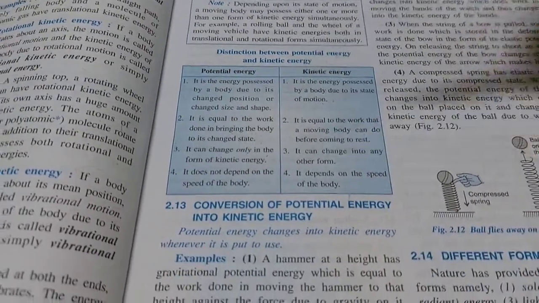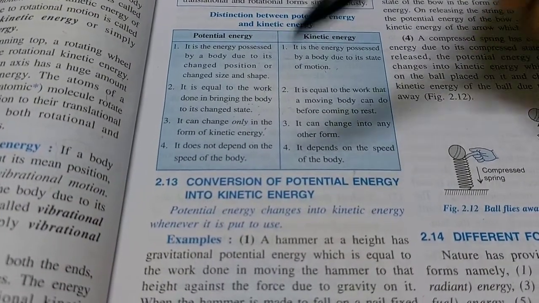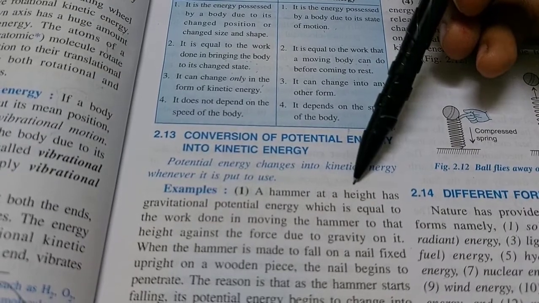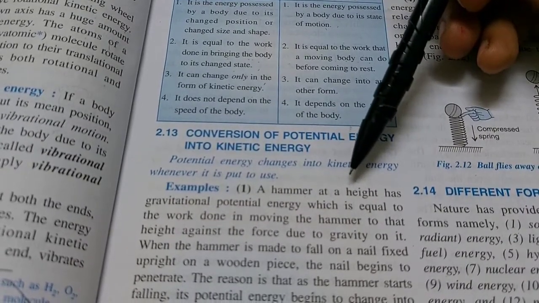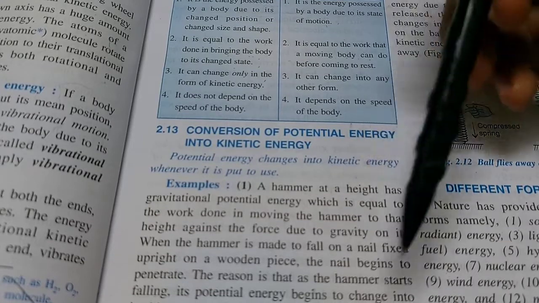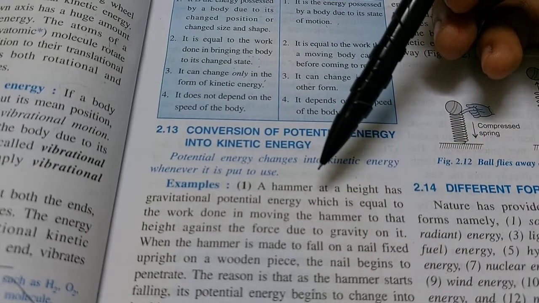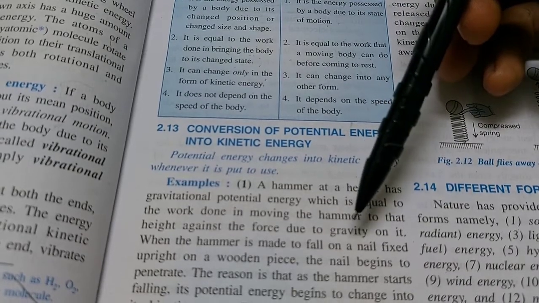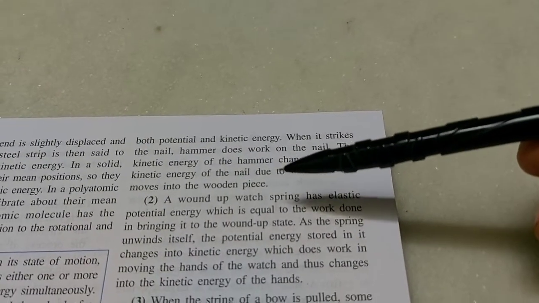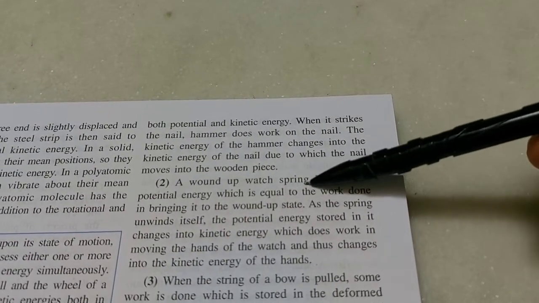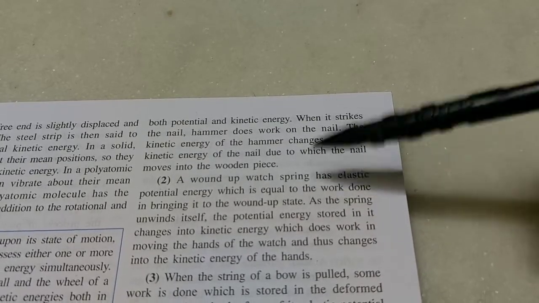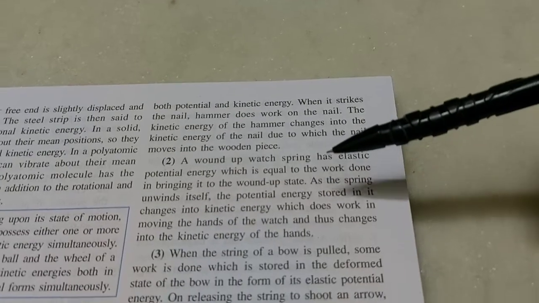Now, there are many examples of conversion of kinetic energy into potential energy and vice versa. For example, when you raise a hammer to a height, you have stored potential energy in it, and when it comes down on a nail, that potential energy is converted into kinetic energy, which is useful in driving the nail into the wooden piece. Secondly, when you wind up a watch spring, it has elastic potential energy, which is used for it to work and the hands of the watch to move. That is again potential energy converted into kinetic energy.